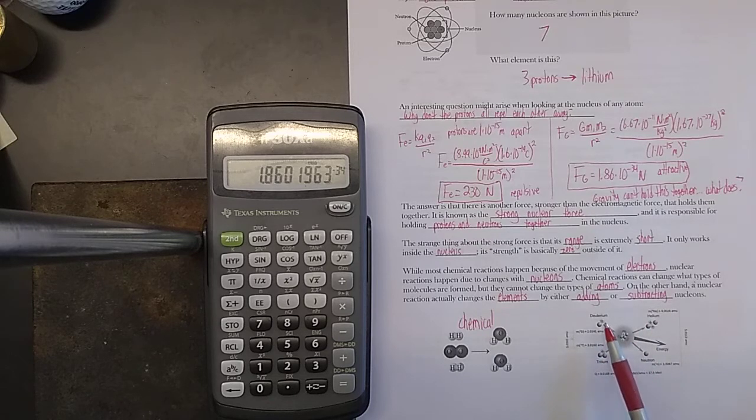We see that we have actually 2 different types of, I know this is probably a little difficult to see. Let me see if I can get a better picture. We have 2 different types of hydrogen down here. We have deuterium and tritium. They both have 1 proton, so we know they're hydrogen. Deuterium has 1 neutron. Tritium has 2 neutrons.